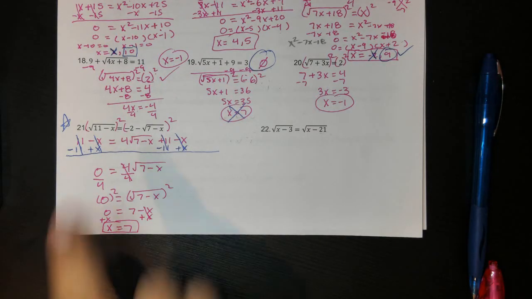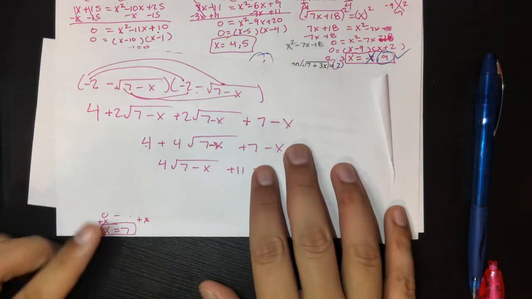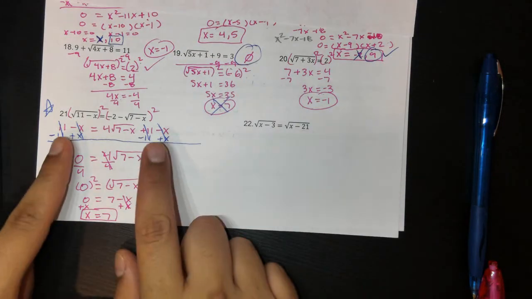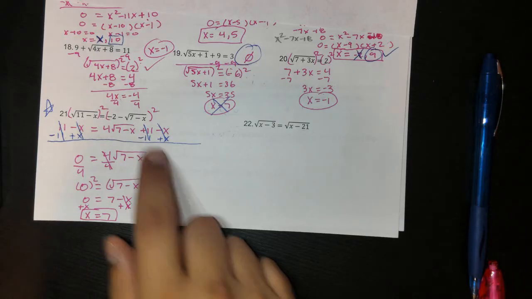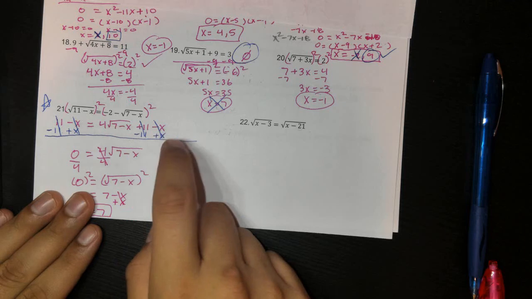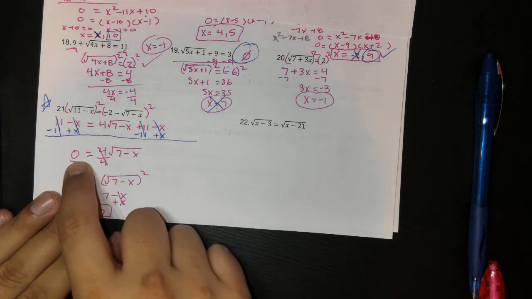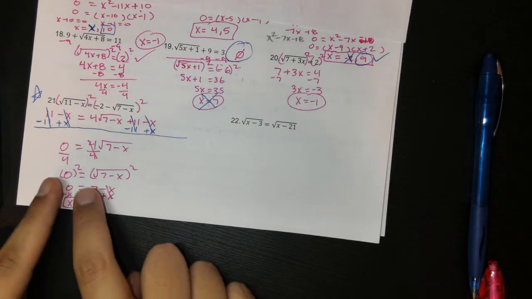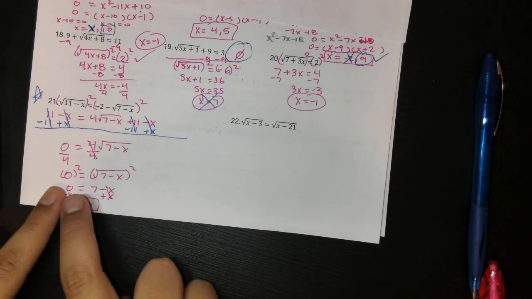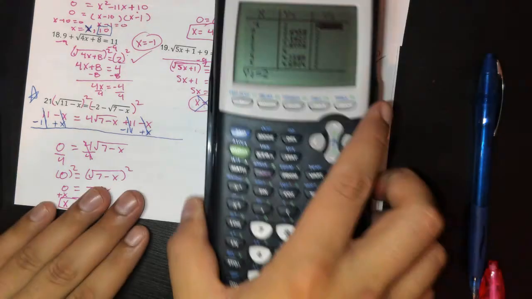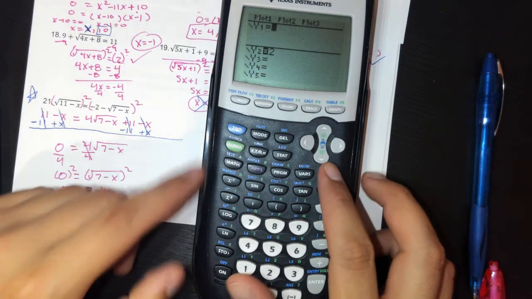Alright, so the main thing about this one was the FOILing, which is what we did right here. Move everything to one side that's not involved with square root. So I moved minus 11 there, plus x there, which gave us a 0 there. Divided by the 4, squared both sides, and then I was left with 0 equals 7 minus x, and then just solve for x. Alright, but then let's check to make sure that's the correct answer.